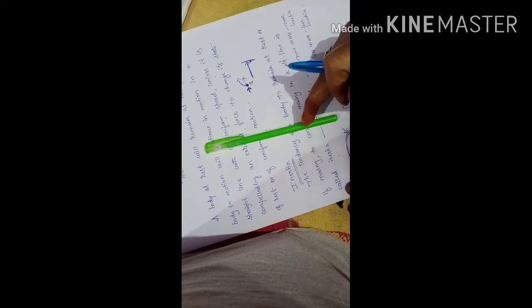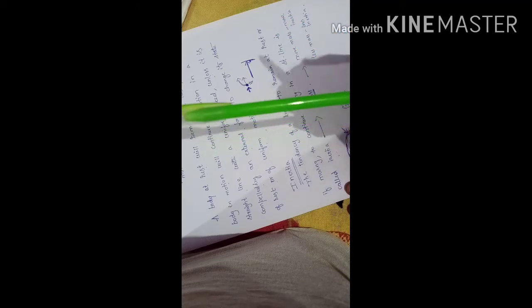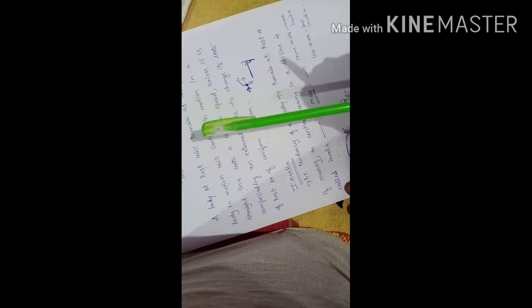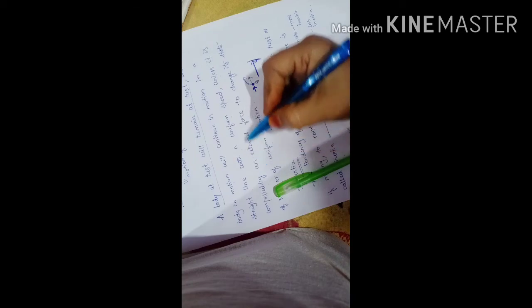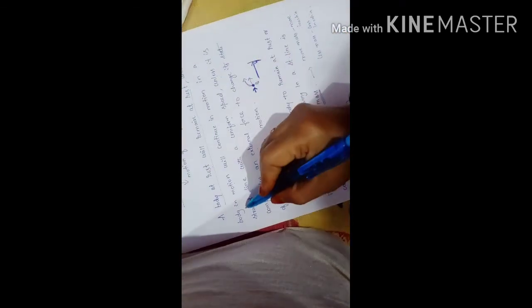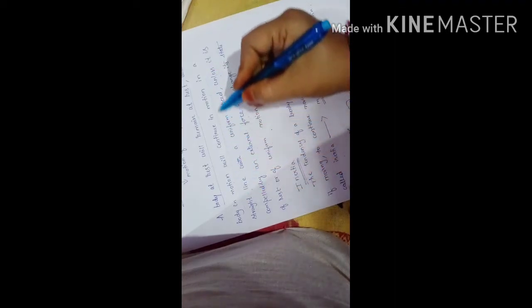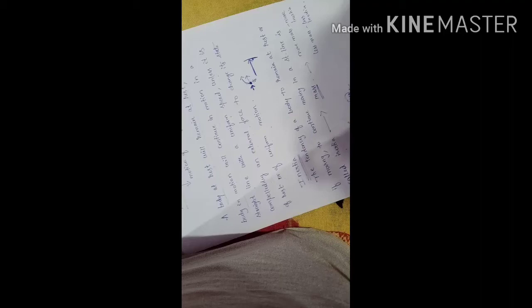This pen is at rest. If I apply some force, then only it will move, isn't it? This is the first line you will understand: a body at rest will remain at rest unless it is compelled by an external force. To understand the second one, a body in motion will continue in motion in a straight line, we will see examples to confirm that.